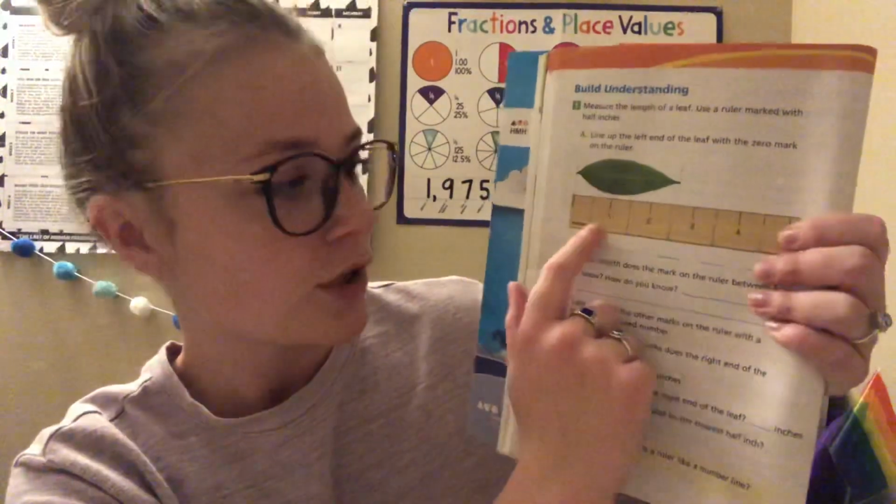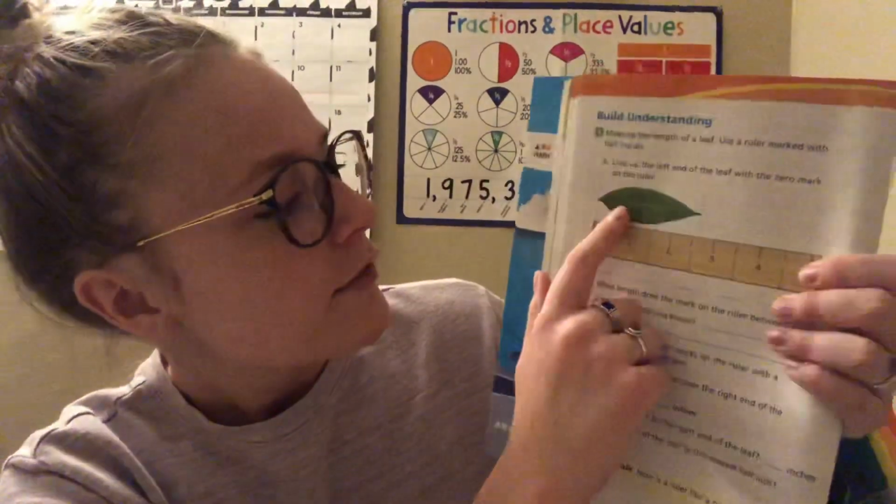All right, next page, page 378. It says build understanding. Measure the length of a leaf. Use a ruler marked with 1/2 inches. So it has the ruler for us. Line up the left end of the leaf with the 0 mark on the ruler. So that's what I was saying before. That first line is the 0 line. We line it up to that first line, not the edge of the ruler. So our leaf is right here.